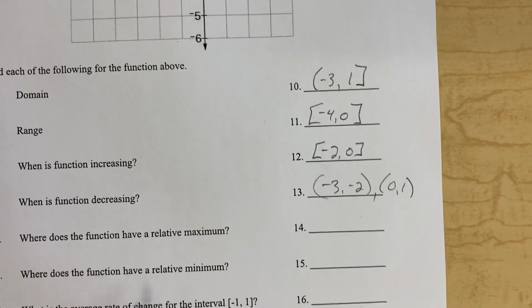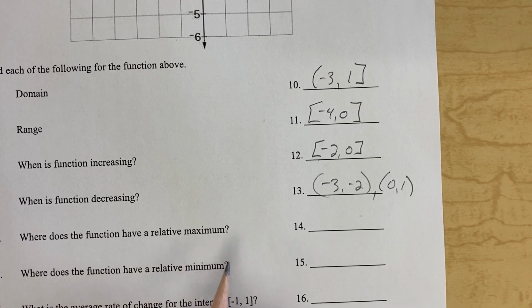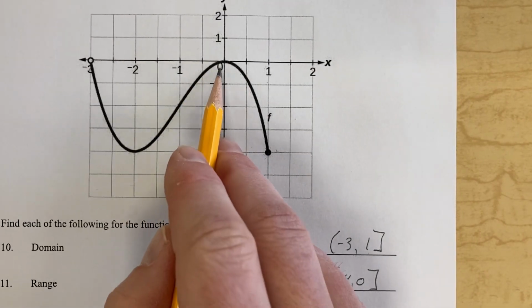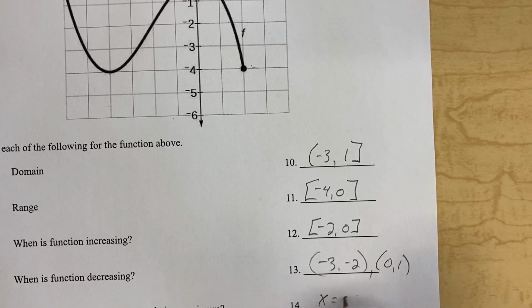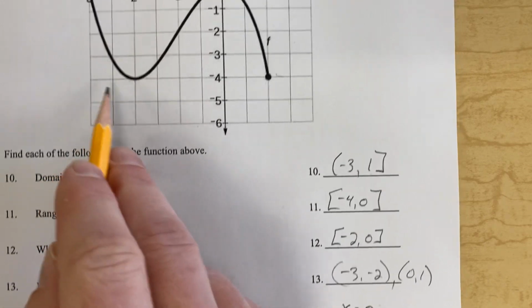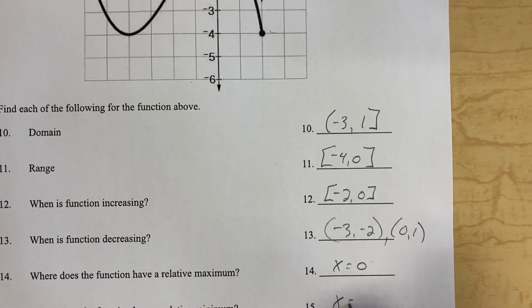Okay. Where does the function have a relative maximum? So a relative maximum is when we have like the top of the hill. So that would be at x equals 0. Where we have a relative minimum, that's like the bottom here. So that's at x equals -2.